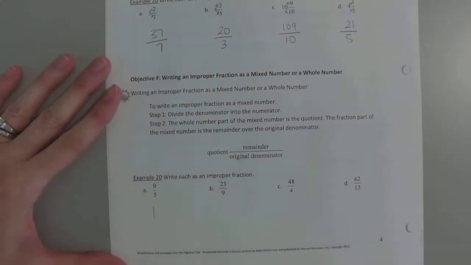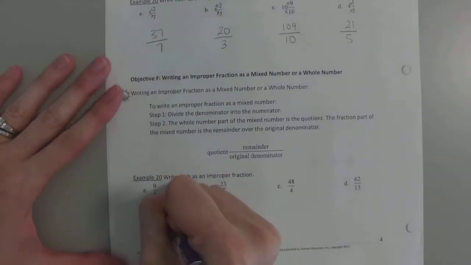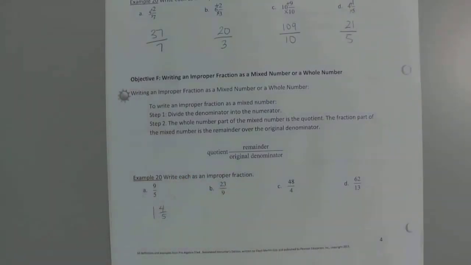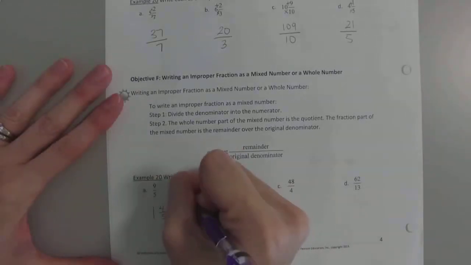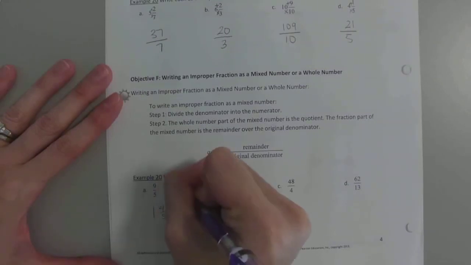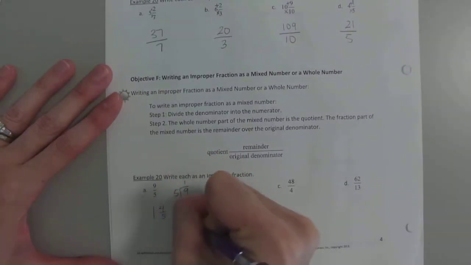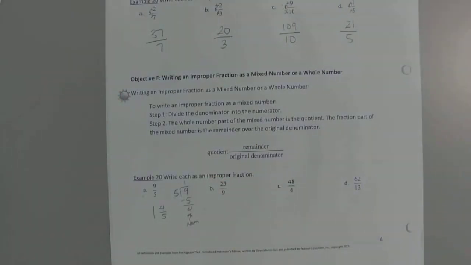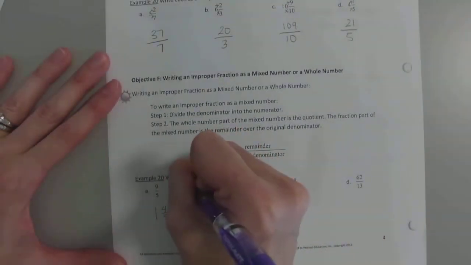All right, last one, guys. This is just division, okay? How many times does the bottom number go into the top number? And your remainder is your new numerator, okay? So how many times does 5 go into 9? Once, but what's your remainder? 4. So we have 4/5. That means 9/5 would be equivalent to 1 whole cookie cake and 4/5 of another.